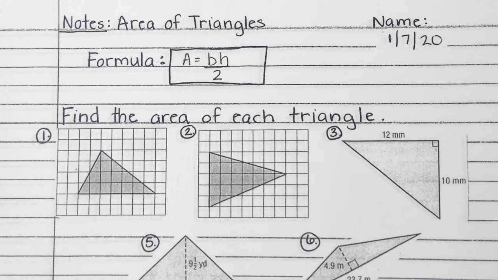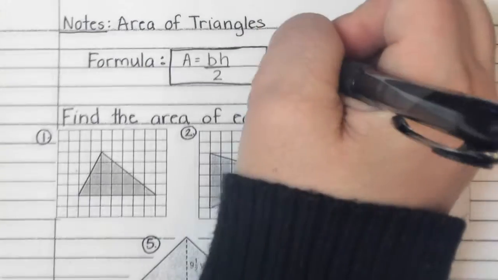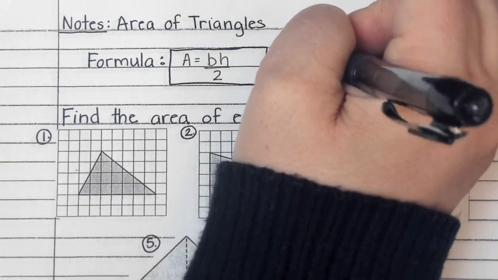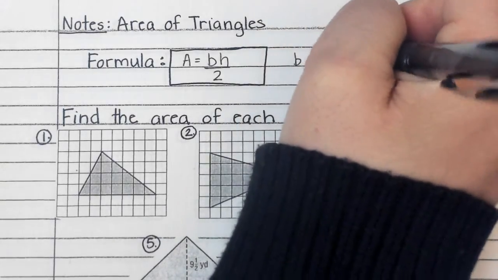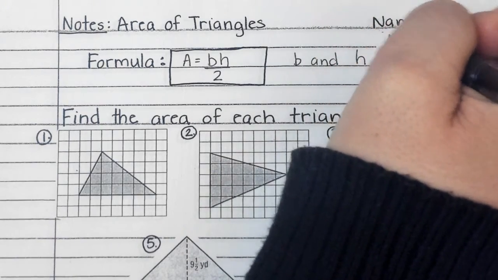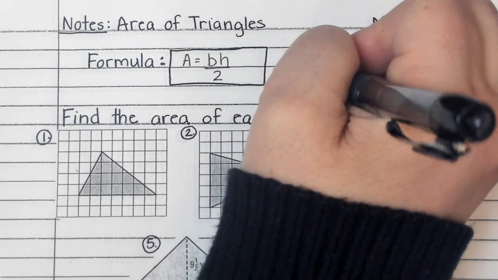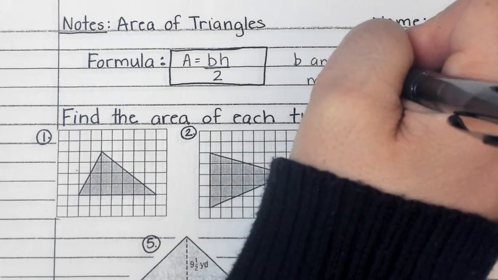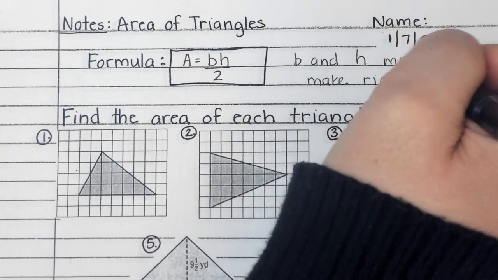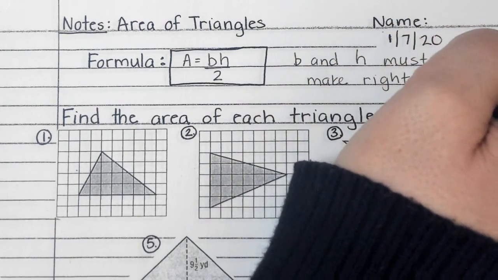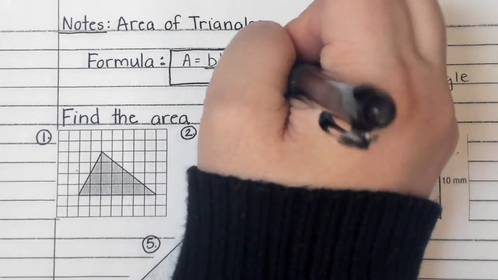What's the big rule about base and height? What do they have to form? Right angle. A right angle. Please remember, B and H must make a right angle. Just a little reminder there.